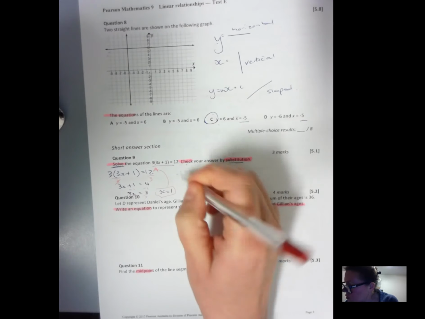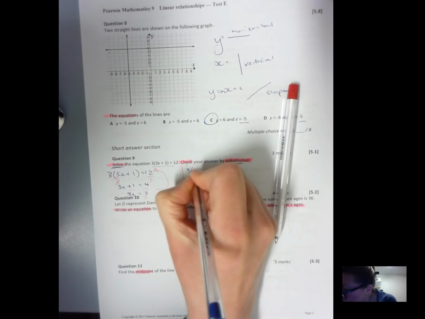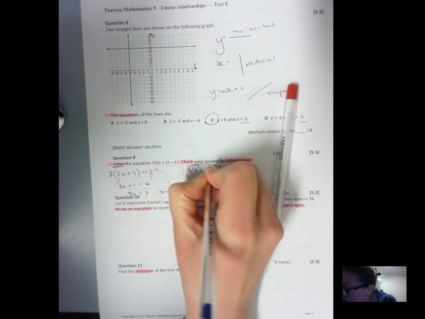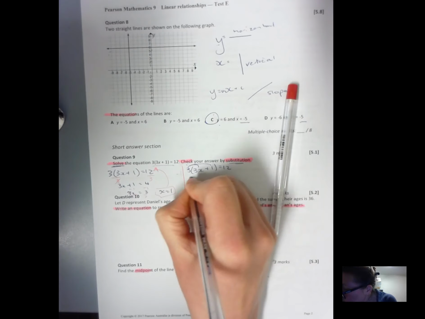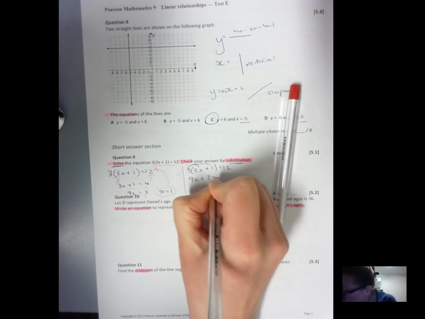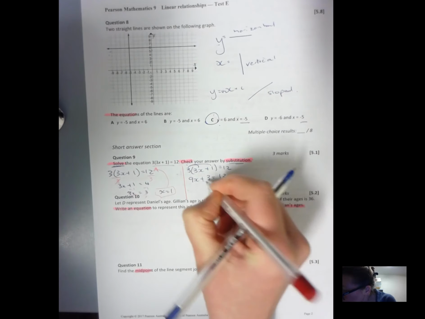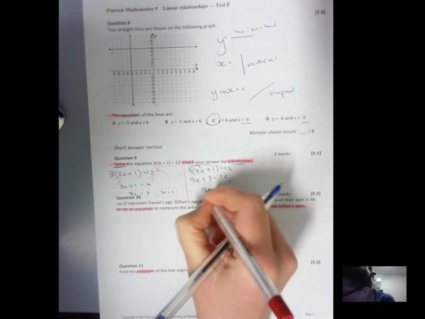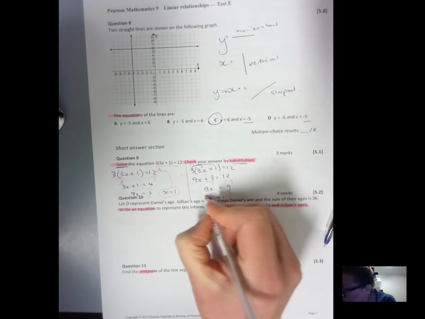The other way of solving it was to expand the brackets, then solve. So expanding, practicing our skills from last topic, we end up with 9x plus 3 equals 12. Subtract 3 from both sides. Divide both sides by 9. x equals 1. Same answer. Now we're going to substitute back into the equation.